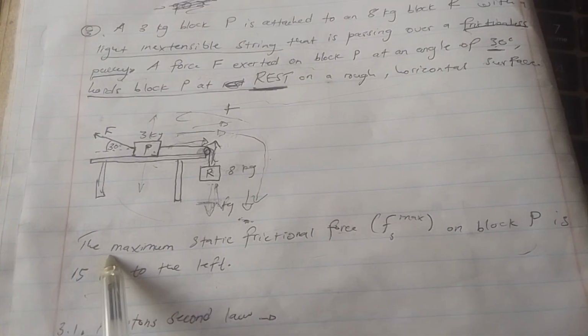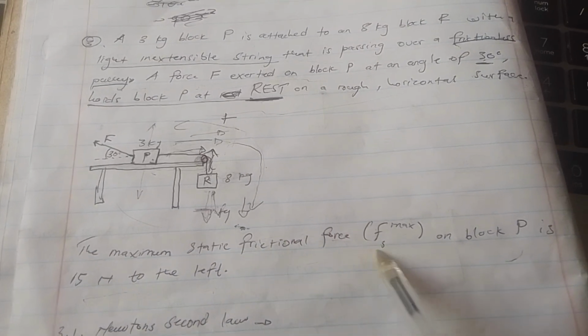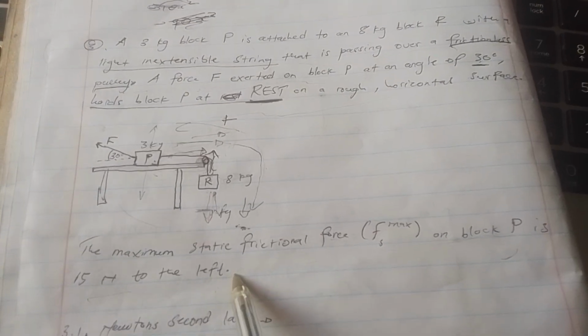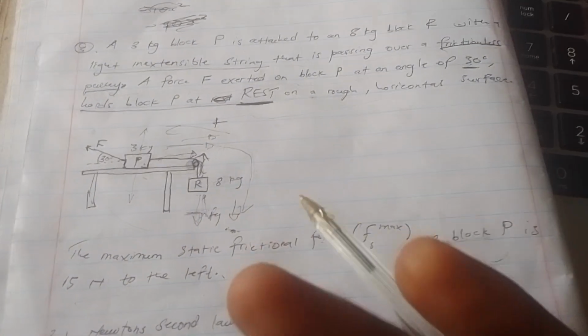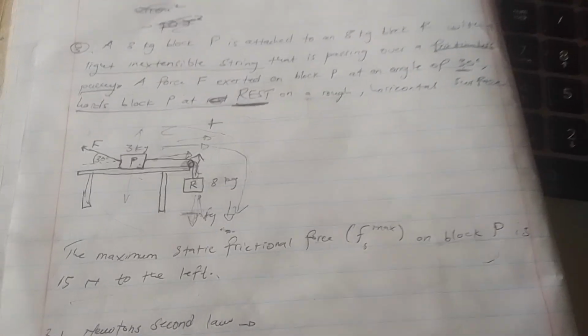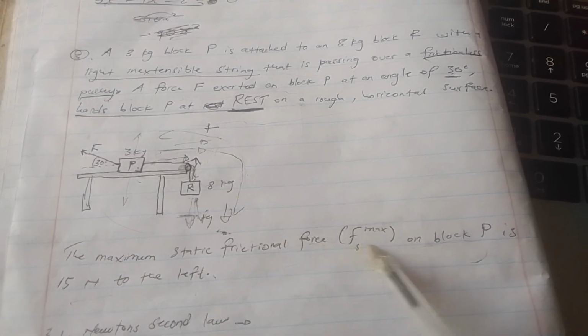So okay, you've looked at your diagrams. Let's go to our second statement, which is the maximum static frictional force on block P is 50 newtons to the left. You know that frictional forces always oppose the motion. So now, here is our maximum static frictional force on block P.